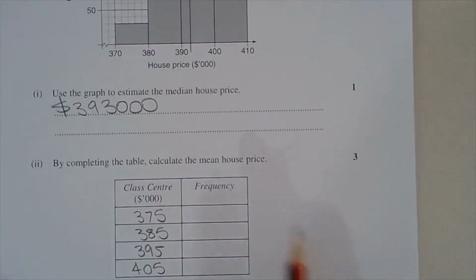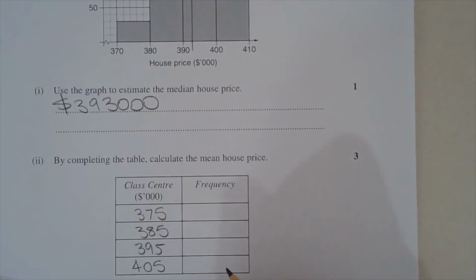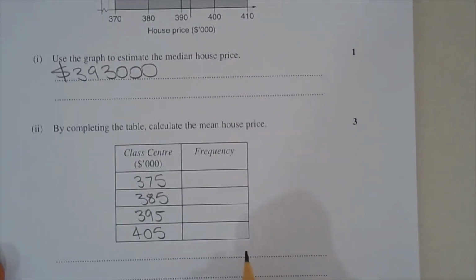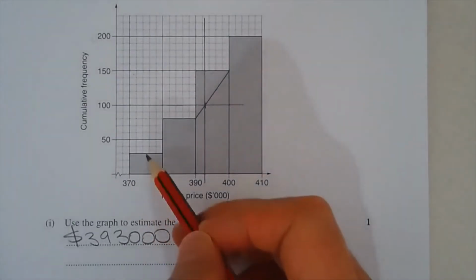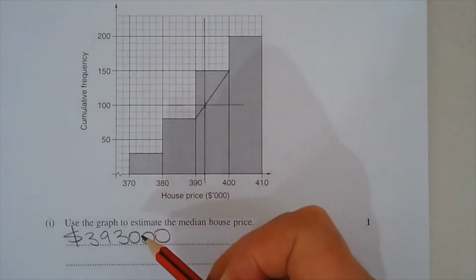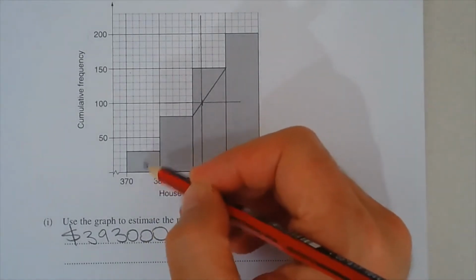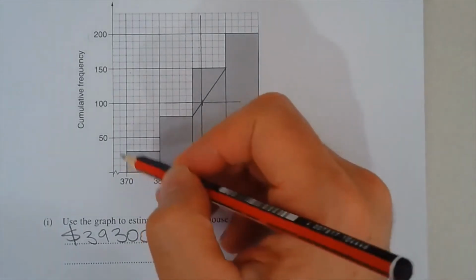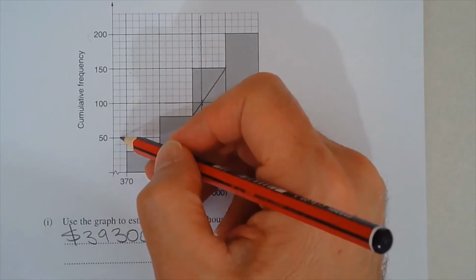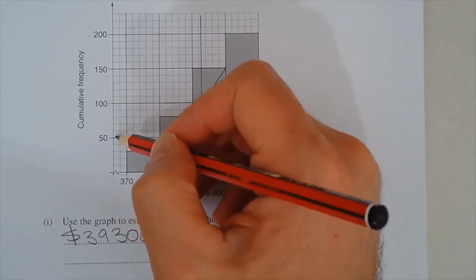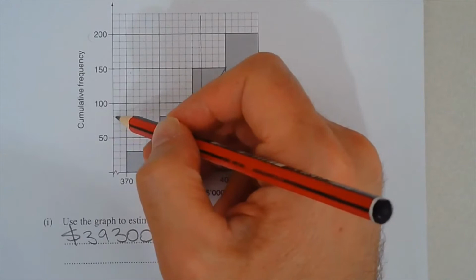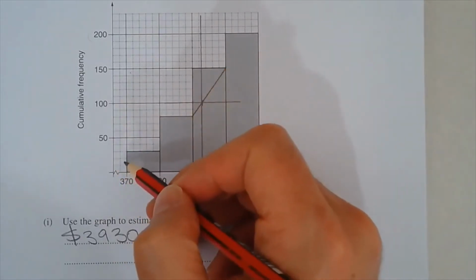Now let's fill in the frequency column. We know that the total has got to be 200 if we add up all the frequencies. So for the first class of house sales, the $375,000 class, let's find the frequency there. It's going up in tens, so 50, 60, 70, 80, 90. Each of these little squares represents a frequency of 10.